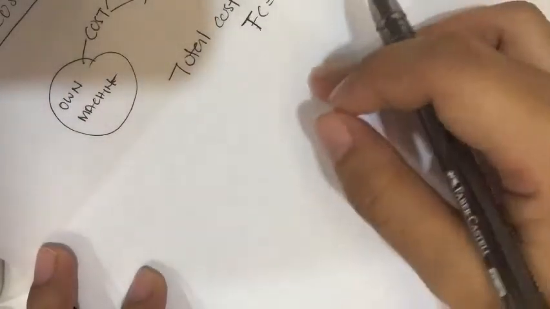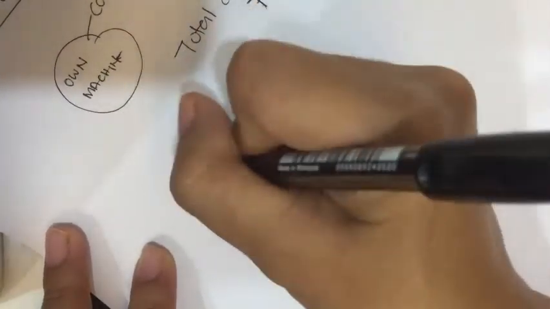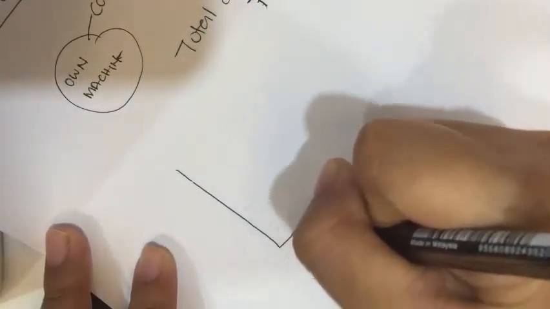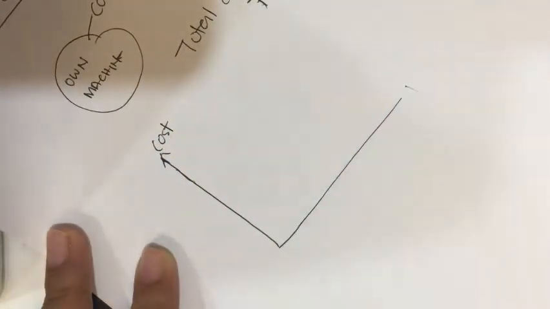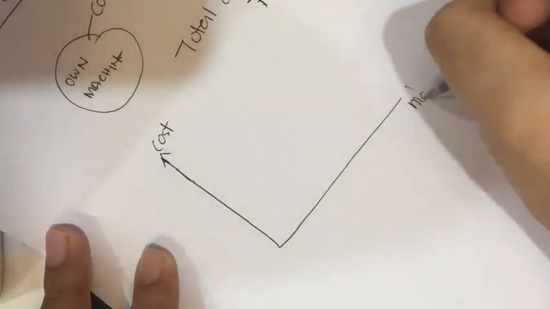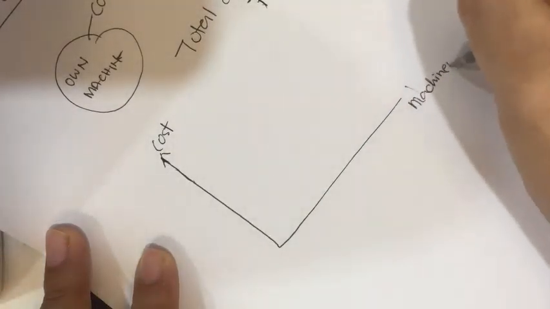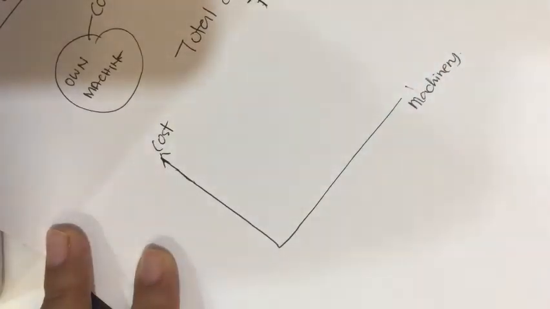This kind of cost can be represented by a graph, and the graph is like this. This is the cost that you have to bear, and this is your machinery use.